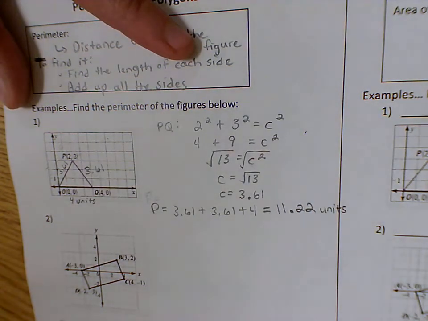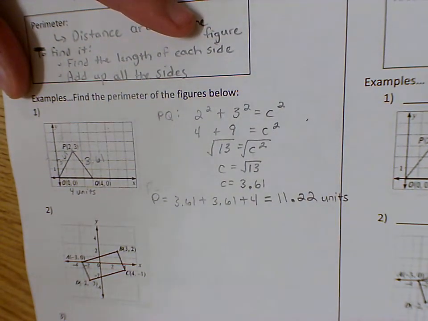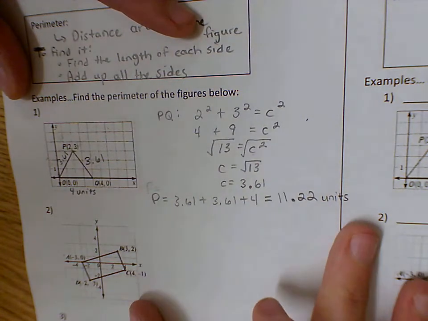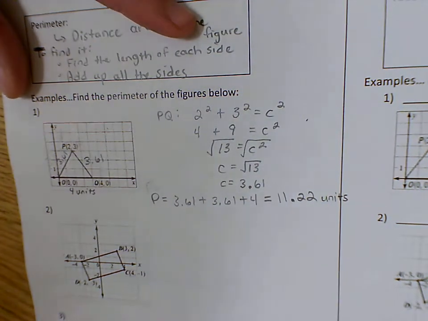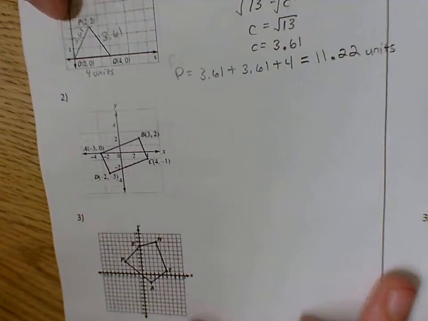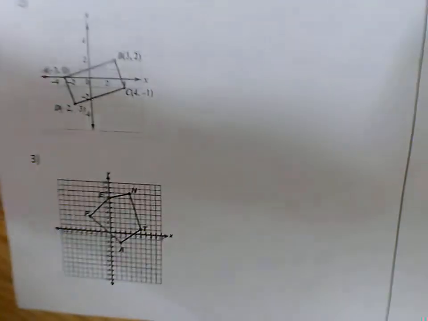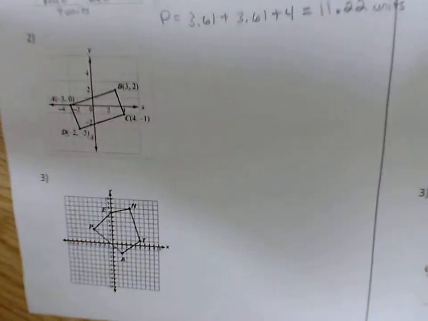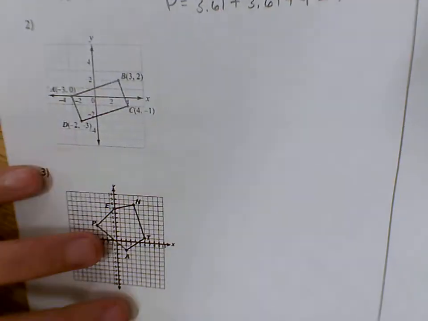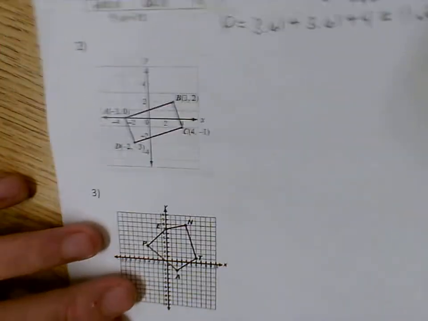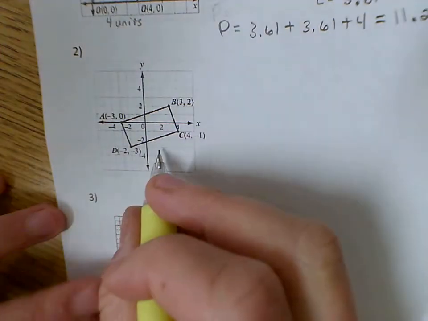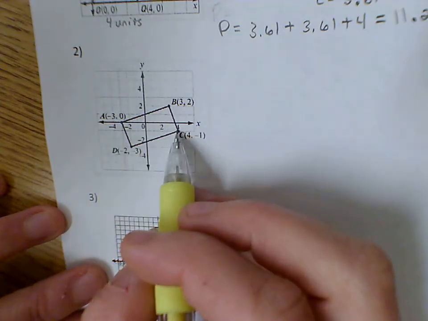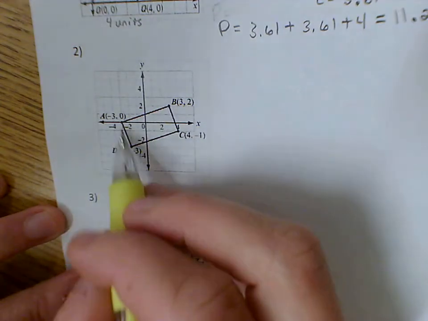All right. So that's how perimeter works. You find the lengths of each side, you add them up, and there's your perimeter. Okay. So let's do a couple more just so you can see a couple more examples. All right. So what if we had to find the perimeter of this figure? Well, you have to find the lengths of each side, and then you add them up.